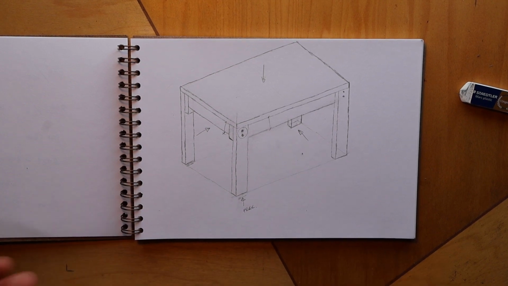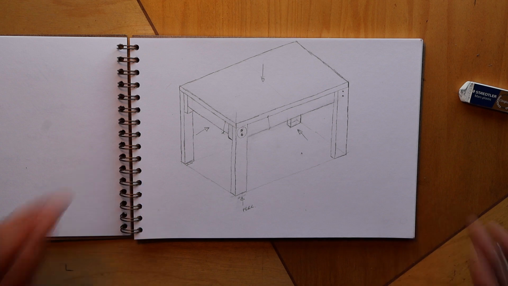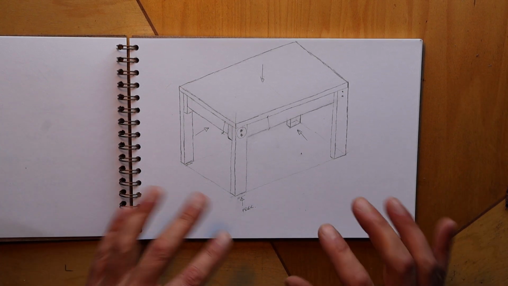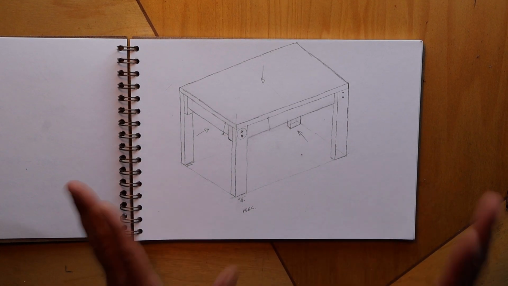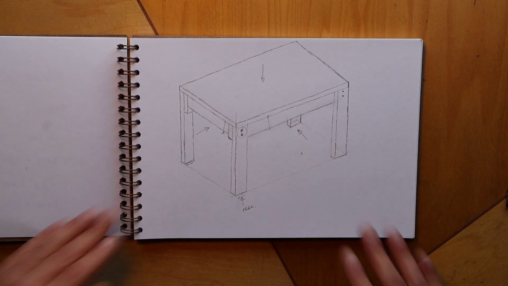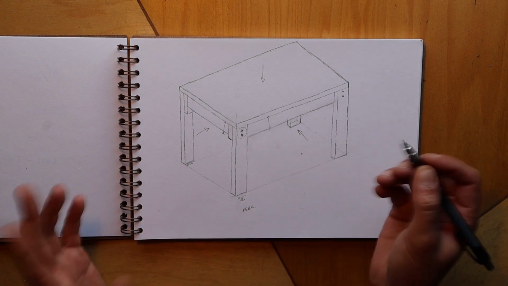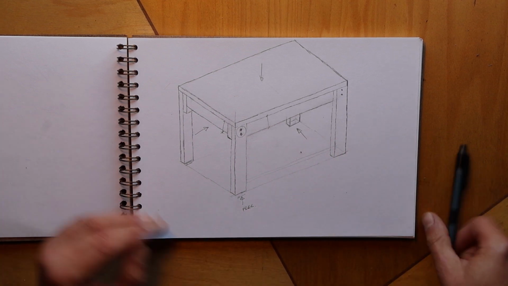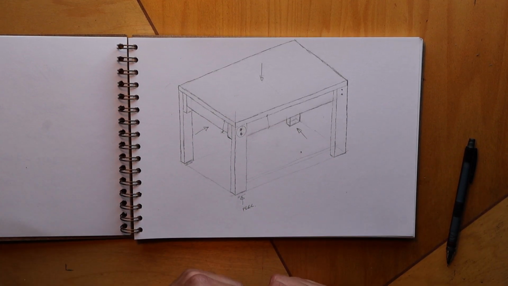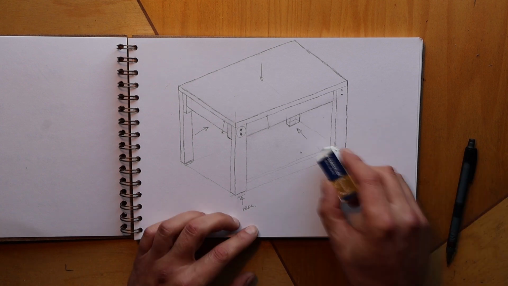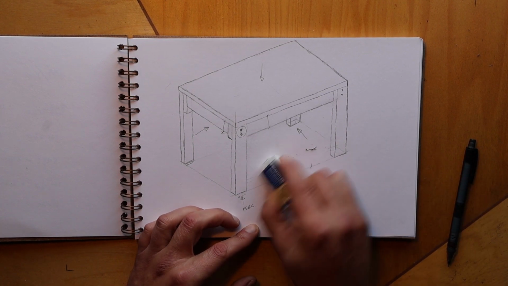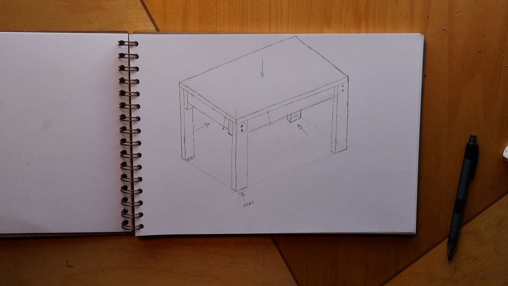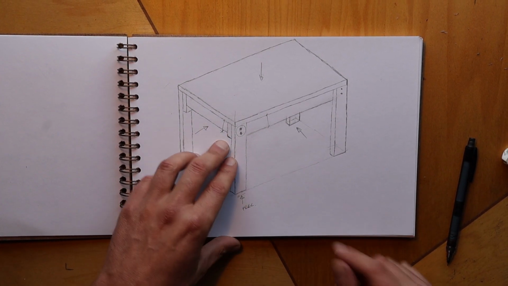And that's the main configuration of table you probably see. The reason is because this is what most people do for dining tables. With a dining table, you want to be able to get your feet under it. You want to be able to get your chair under it. If we had a beam here, which is what I'm going to do in my next example, we wouldn't be able to get our feet under it, and it wouldn't act as a dining table. So this is the first kind of table that I want to talk about. And the second one is similar but different.